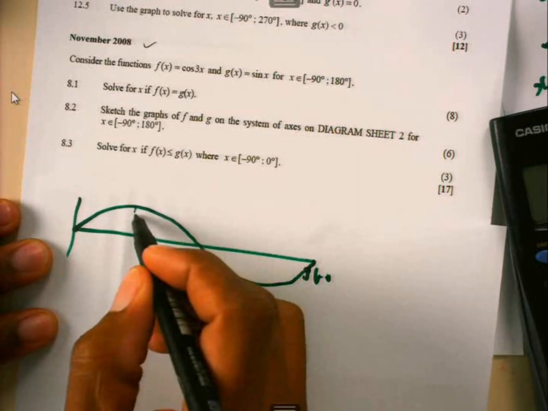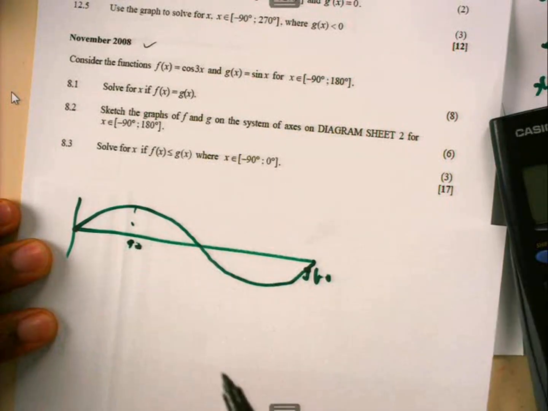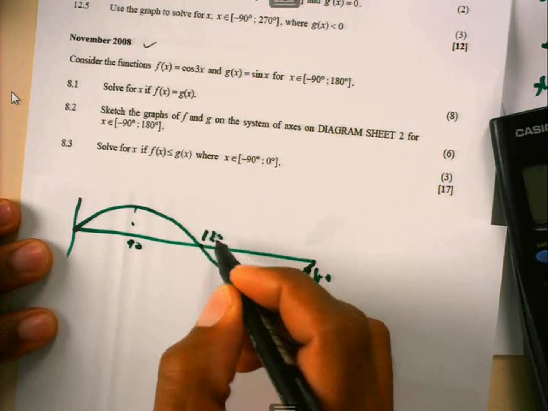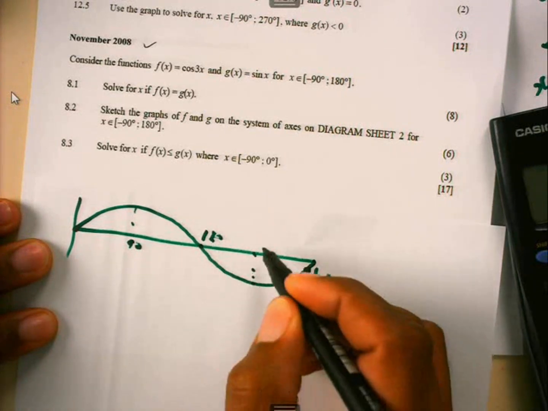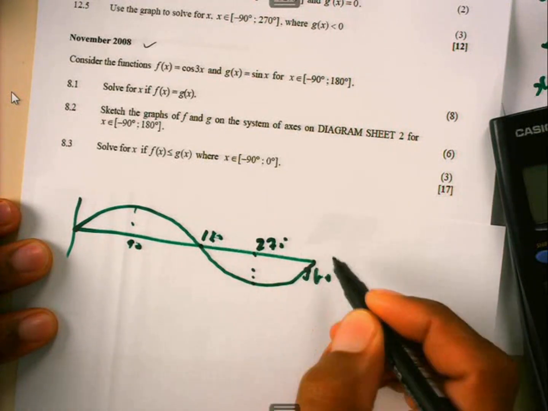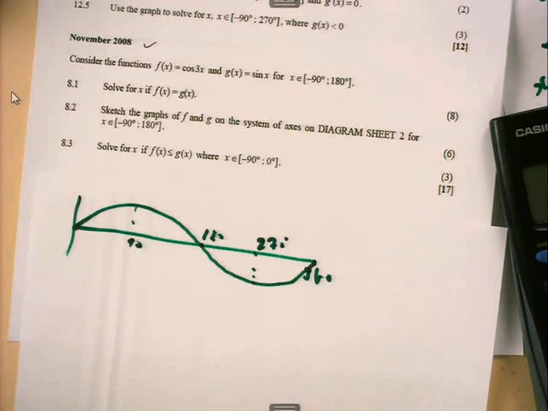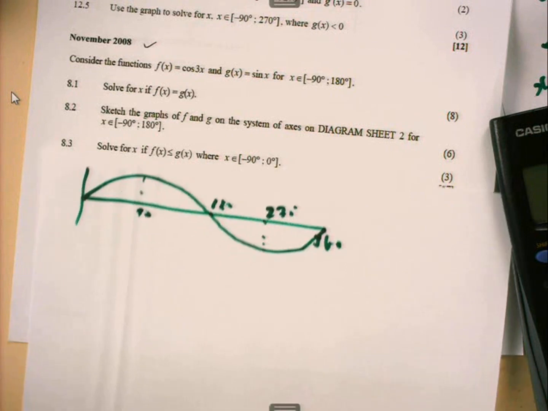Now, what is this value here? That is 90 degrees. What is this value here? That is 180. What is this value here? That is 270. And this is 360. Right. Now, what about cos?